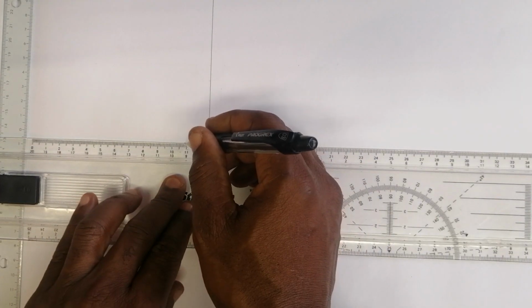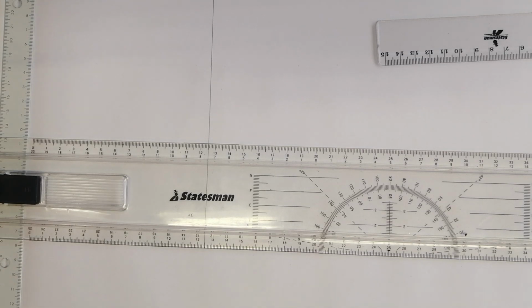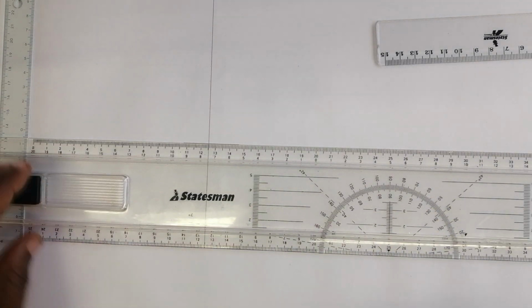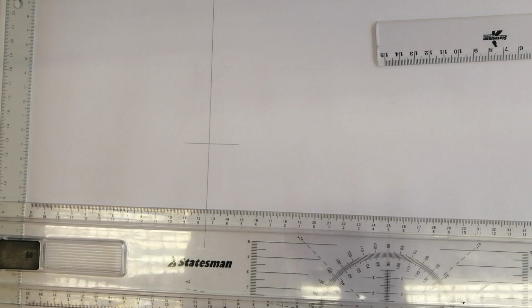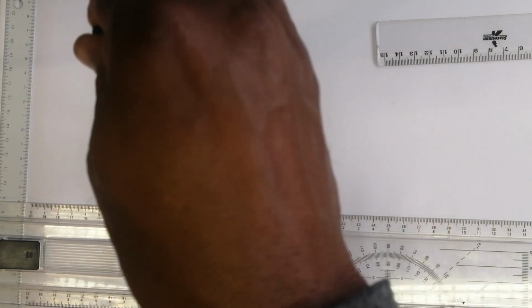The base is 100 millimeter diameter, so the scale is 1 to 5. 100 divided by 5 is 20, divided by 2 is 10. So I have to set up the compass to 10. I've set it up already to 10. It will start here. So this is the base.